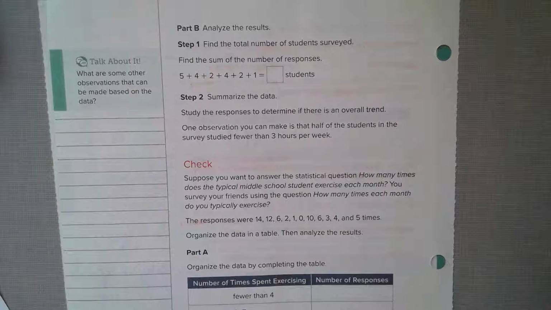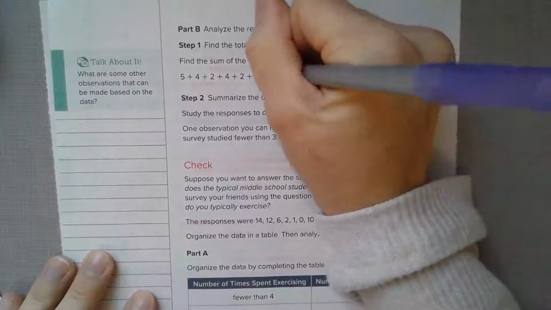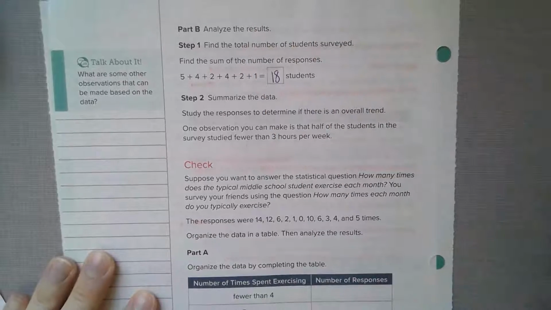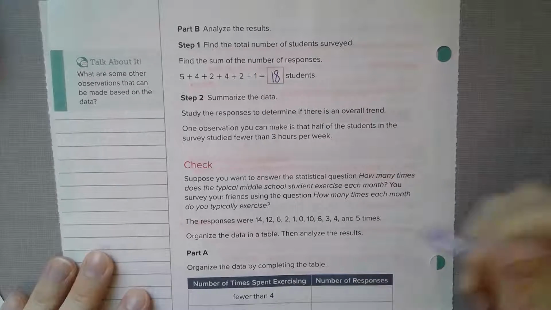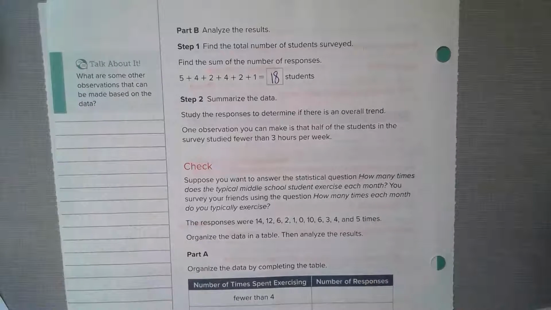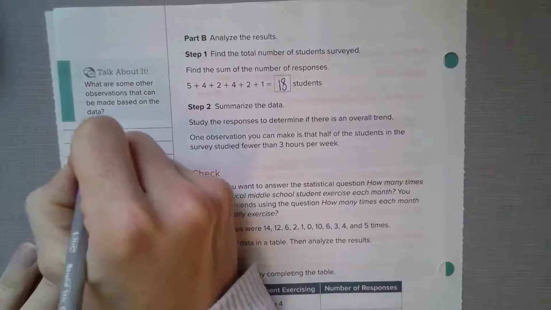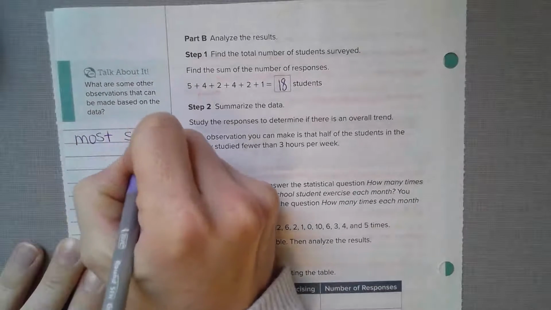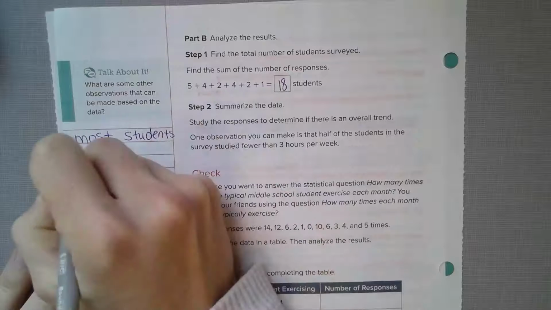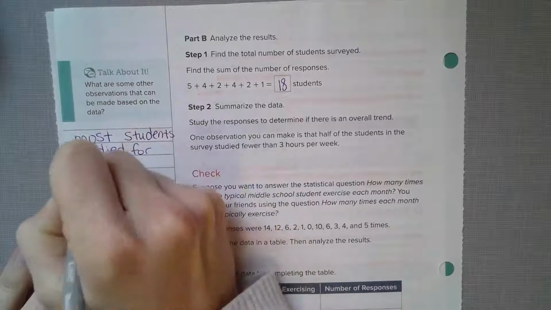Analyze the results. Find the total number of students surveyed. So we just did this on the front. Here's the numbers repeated back here. We added those and found that there were 18 people surveyed. We're going to try to summarize the data. We're going to rewrite some of the information over here about other observations. So we're going to repeat that most students studied for 1 hour.